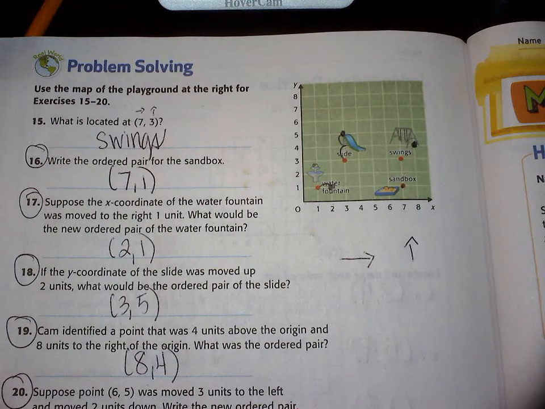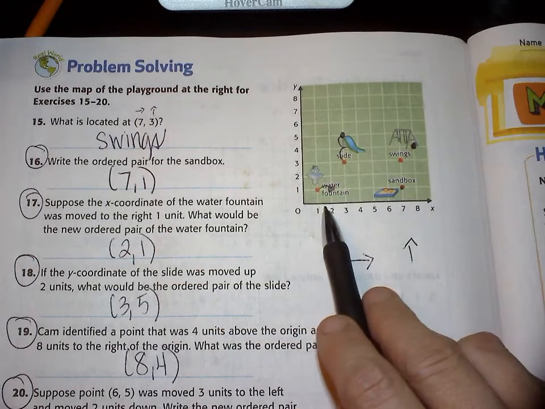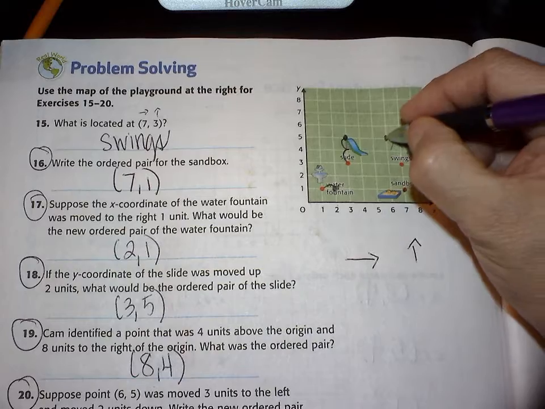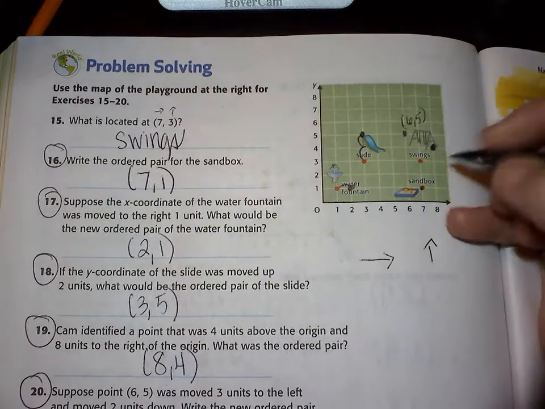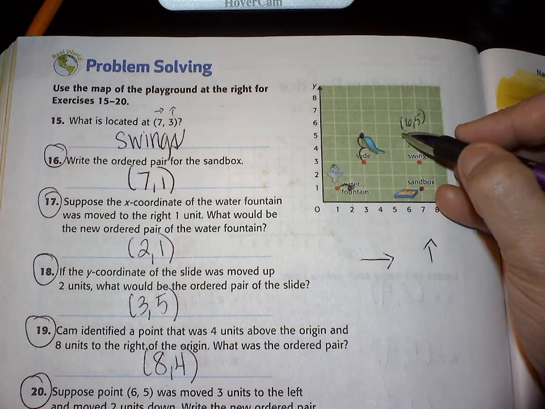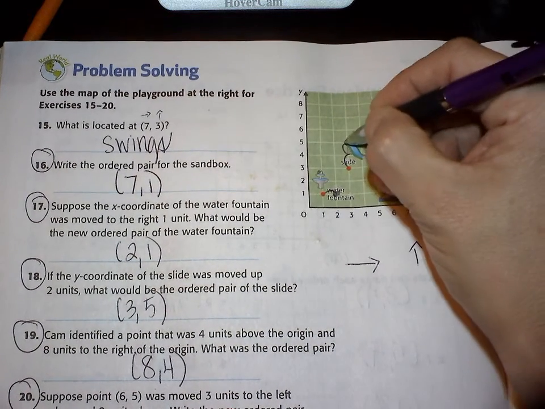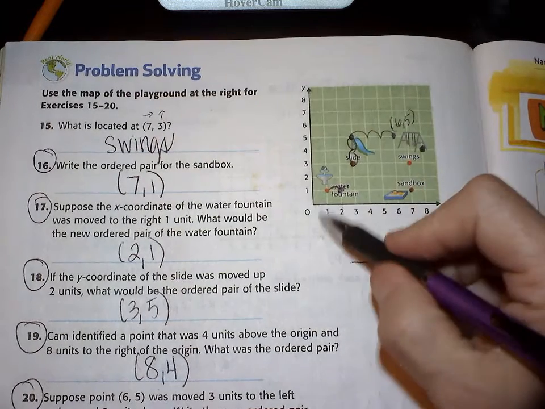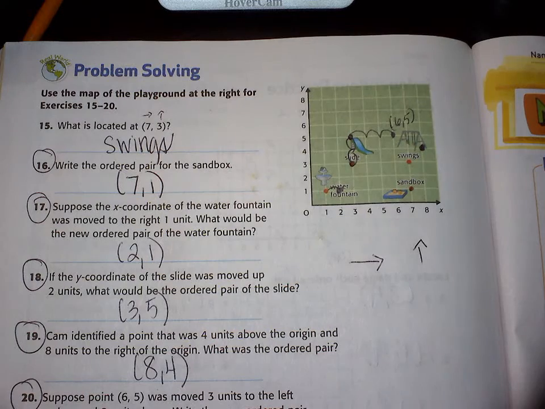And the very last one says, suppose point 65, so I got to find that. 1, 2, 3, 4, 5, 6 plus 1, 2, 3, 4, 5. Suppose point 65, and that's this one right there. Suppose it was moved 3 units to the left and 2 units down. So I go to the left, 1, 2, 3, and then down, 1, 2. Oh, it's right where the slide used to be. So my new ordered pair is over 1, 2, 3, up 1, 2, 3, 3, 3.